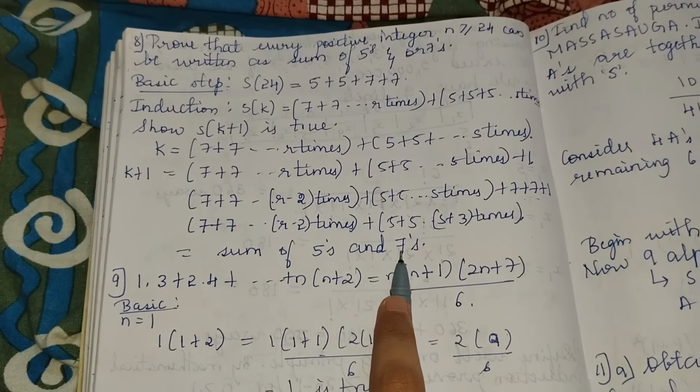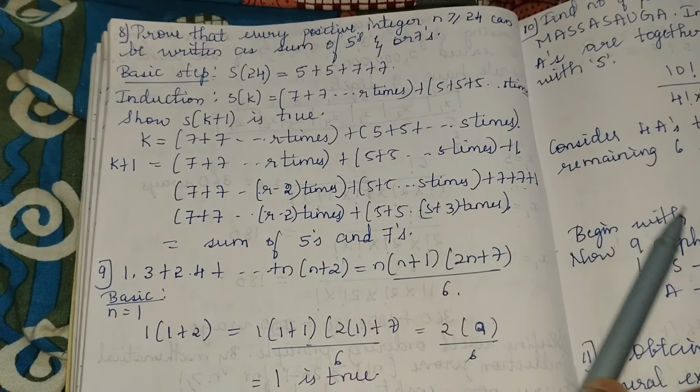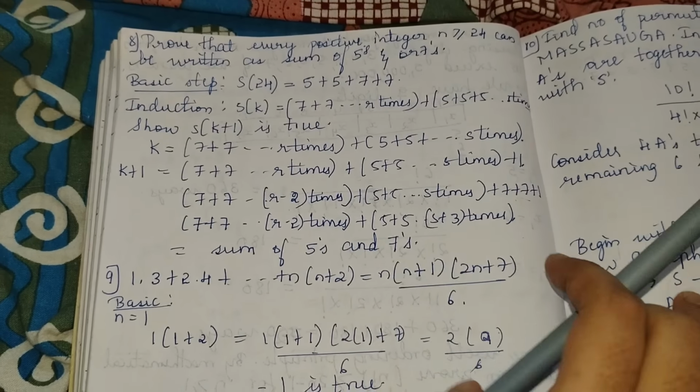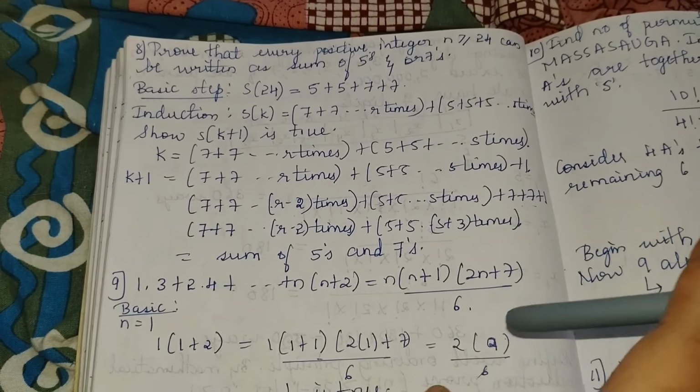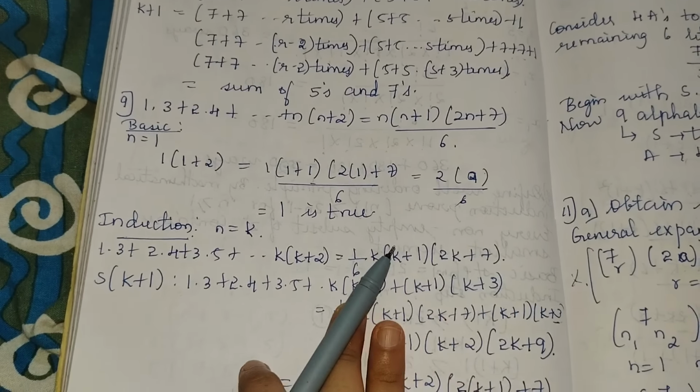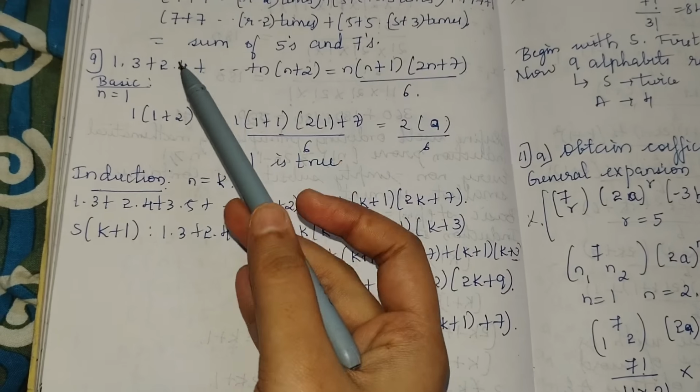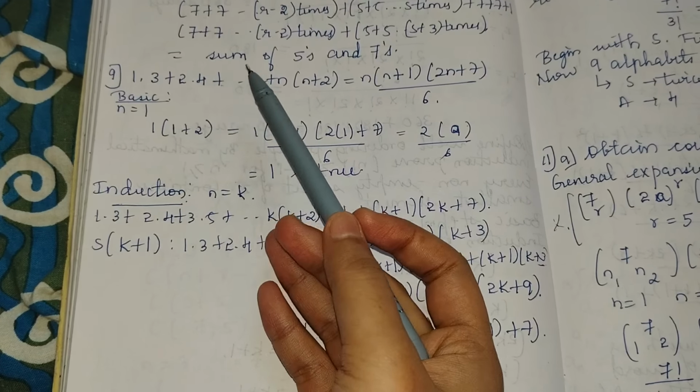In order to just show that it is the sum of 5s and 7s we can write it like this. Okay, if you take it out also you'll get same combination only. This much if you do you'll get full marks. I've written this answer according to scheme of evaluation. Okay, then similarly one more question we have, like we have to prove it using mathematical induction.